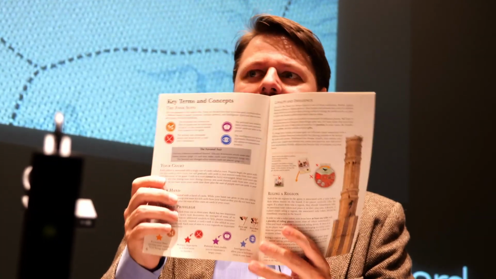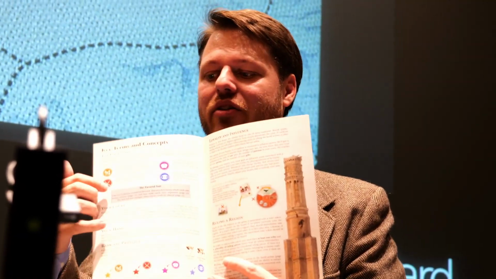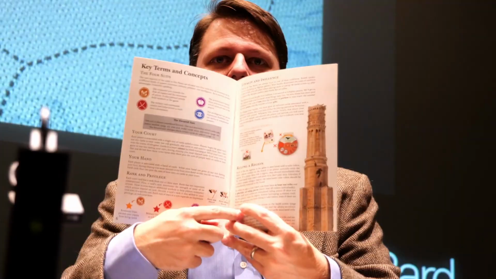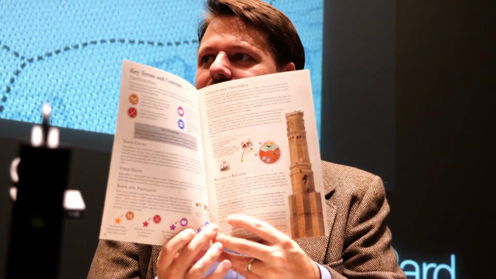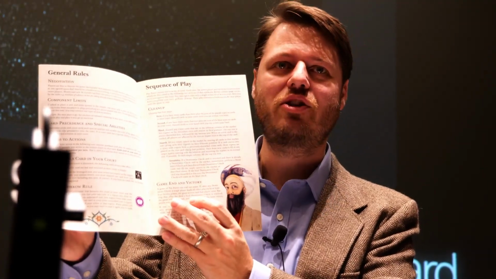But also when you're trying to present the rules, you have to be thinking not just in terms of a pretty picture or a page count, but also a spread. So rule books are composed of spreads. Of course, any book is composed of spreads. Here's a spread, key terms and concepts. But that means when we're designing a game, I have to think about not having another key term that's going to force this into two spreads instead of one. Let me show you here, for example, the general rules and the sequence of play.